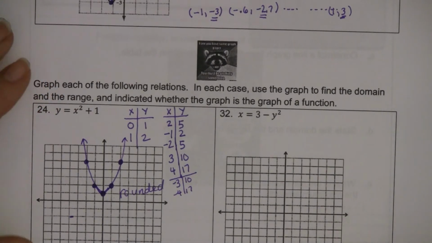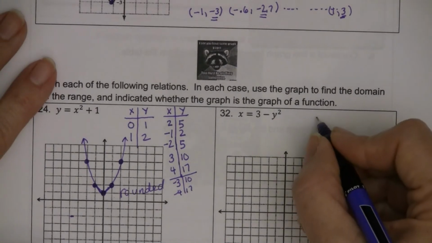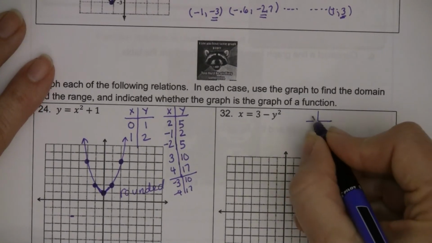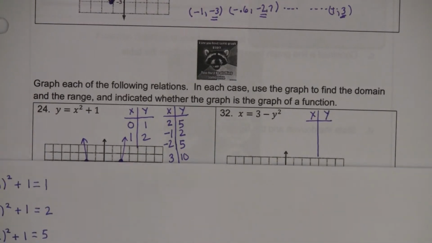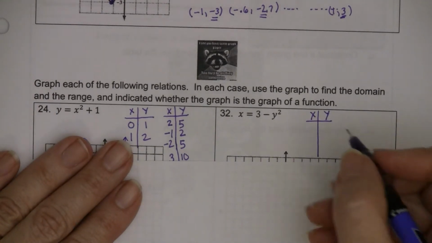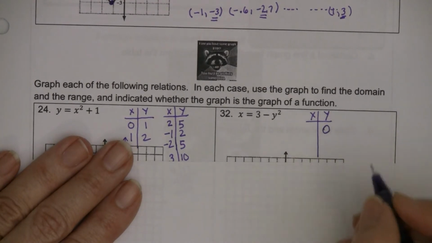Okay, so 32 has x equals 3 minus y squared. And the thing about this equation is that it's solved for x. So you want to pick y values. And so when I get my ordered pair table here, I have to be careful. I'm going to get my scratch paper up here. I have to be careful that I pick y values. So my favorite value for y to choose is y is 0.